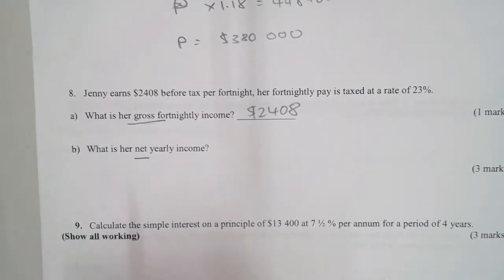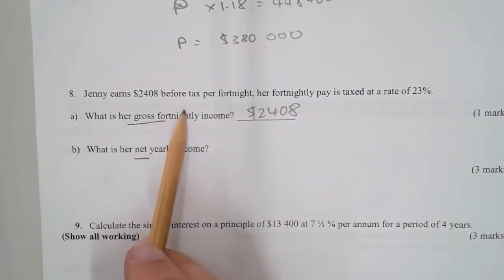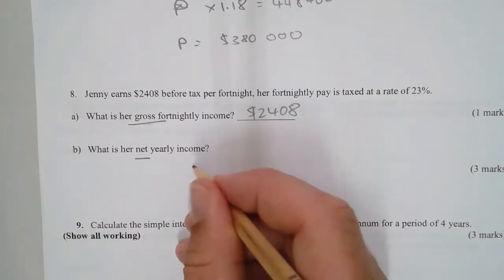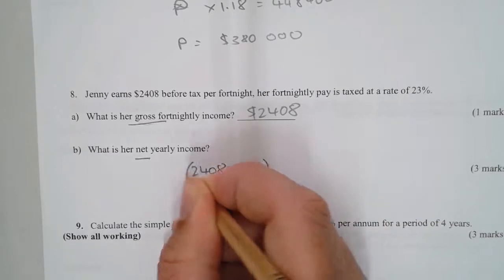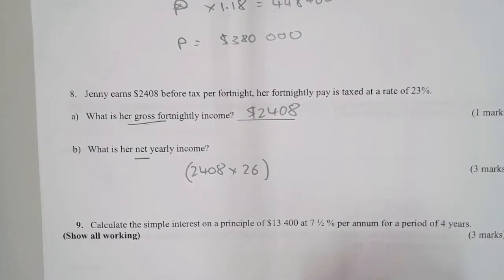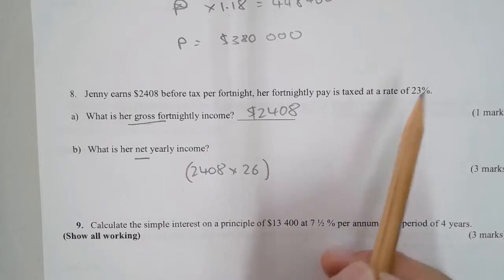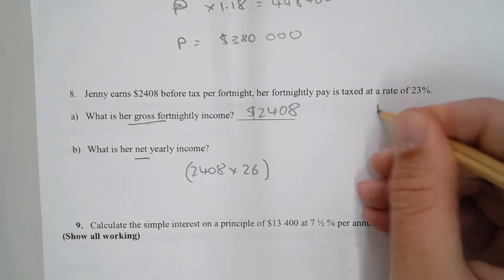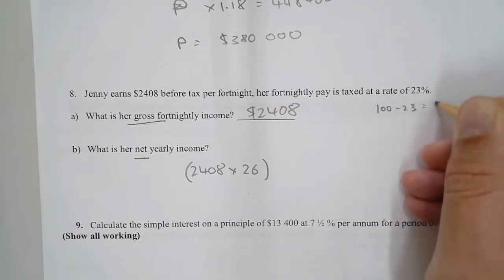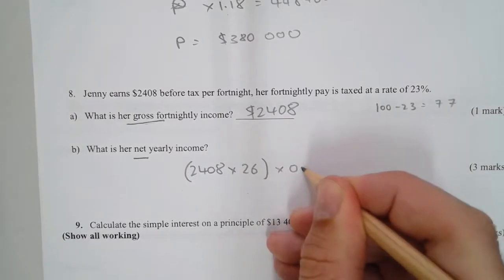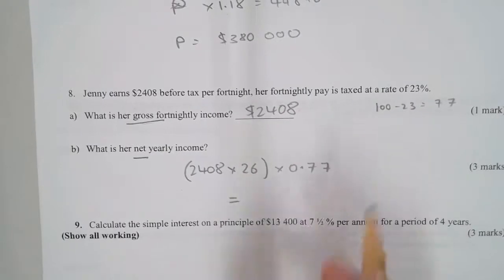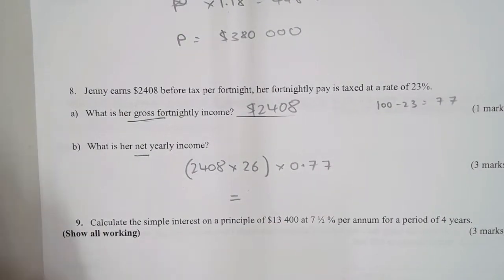Net means after tax. So you can work out how much she earns in a year and then tax it. So it's 2,408 times by 26 fortnights in a year, and then she's getting taxed at 23%, which means 100 minus 23 is 77, so she keeps 77% of her money. So I'm timesing that by 0.77, and that will give us our final answer in one go. So 2,408 multiplied by 26, which is a gross yearly income.